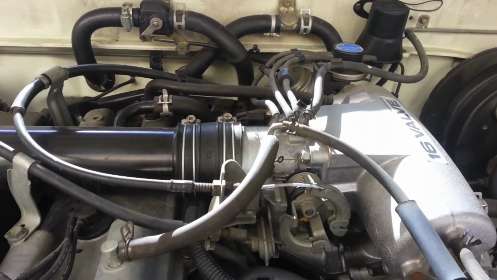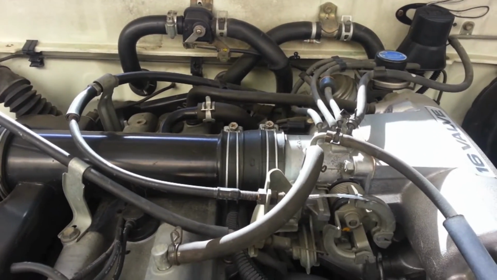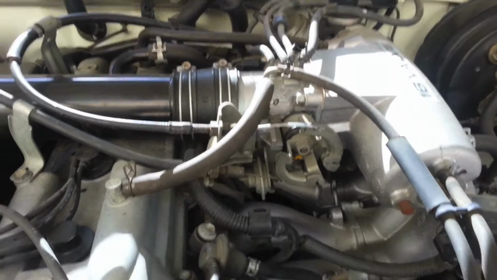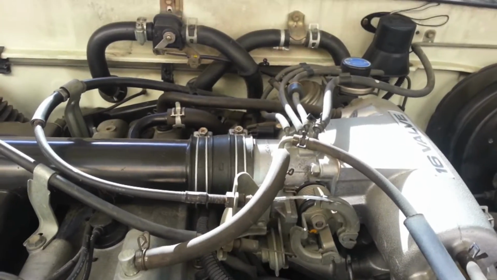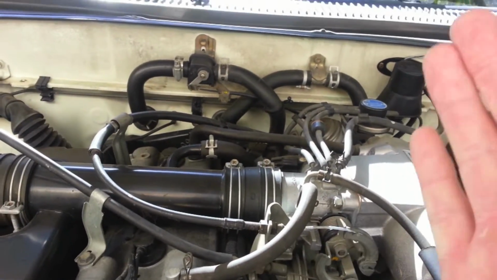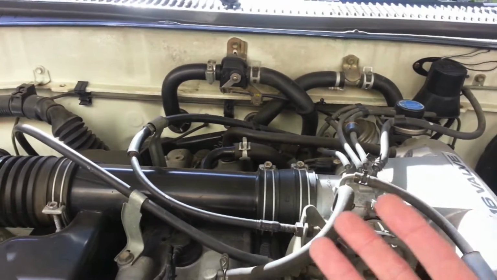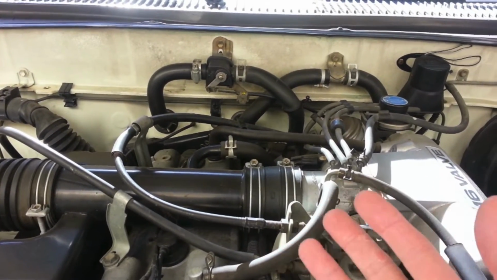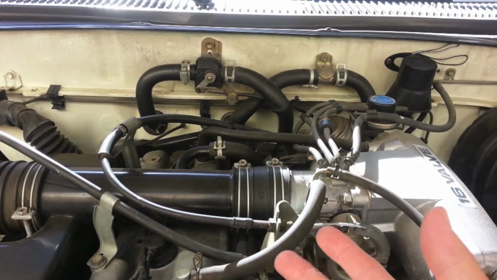Again, I'm no expert here, but I'm trying to help you out. I know I had problems with that same code. So just keep in mind, you just have one code, P0401. Just keep that in mind. It has nothing to do with your O2 sensors, your catalytic converter.